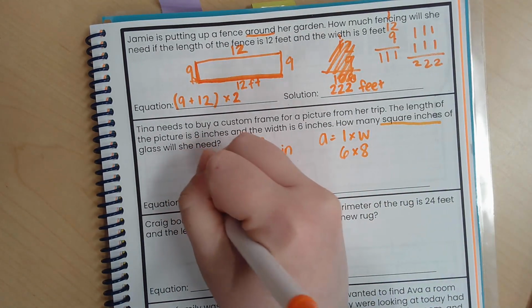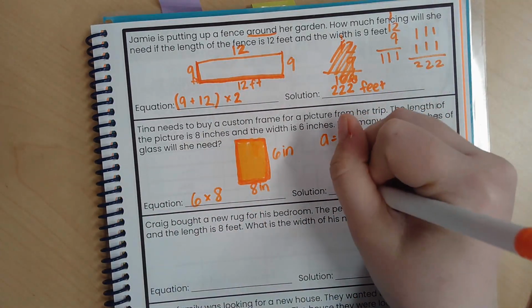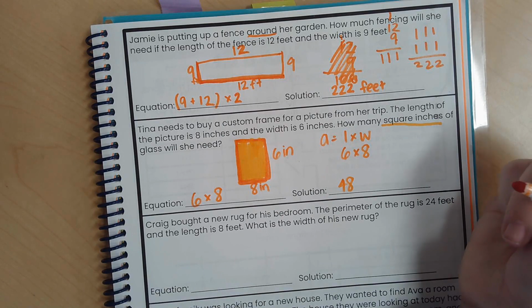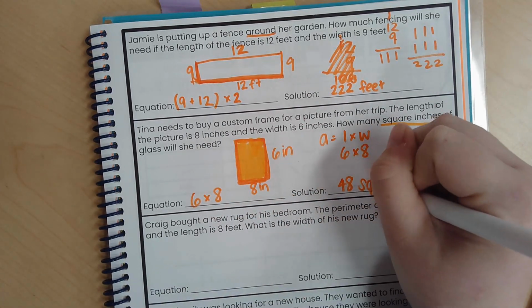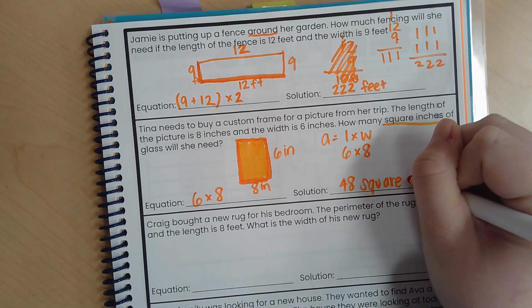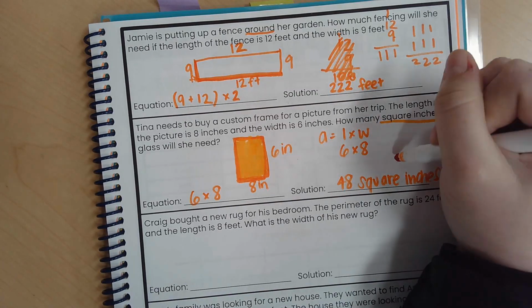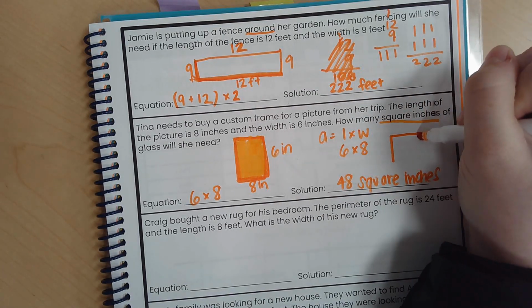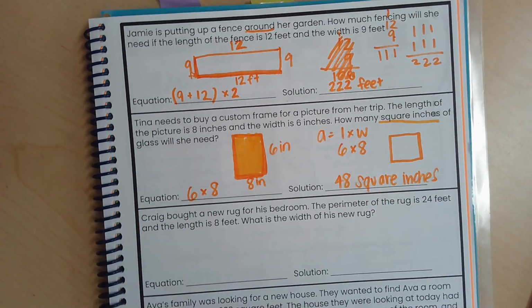So over here, let's write 6 times 8 because that's our equation, and the solution is 48, and it's not just inches because we're filling this, right? So it's square inches. And keep in mind that a square inch, all that means is that it's an inch in every direction. So it's going to be an inch this way, an inch this way, an inch this way, and an inch that way. And it would be like little tiles, okay?